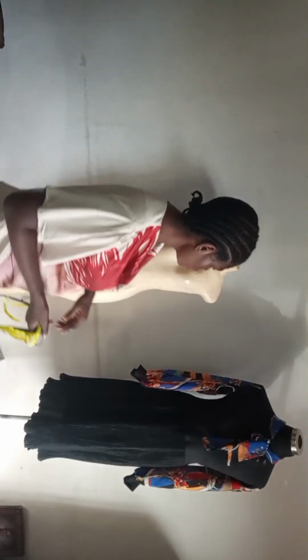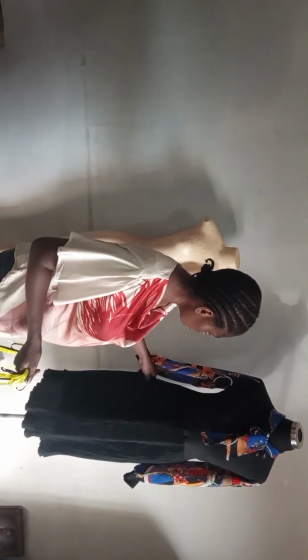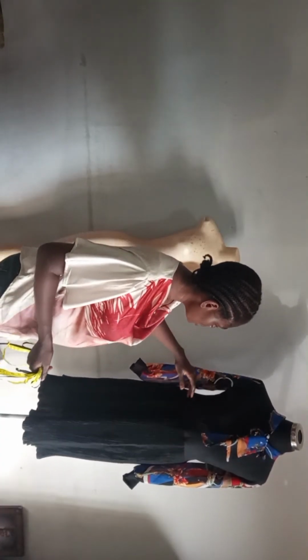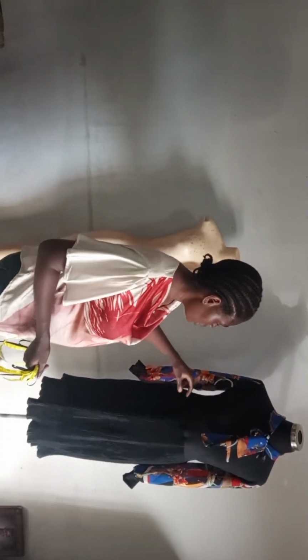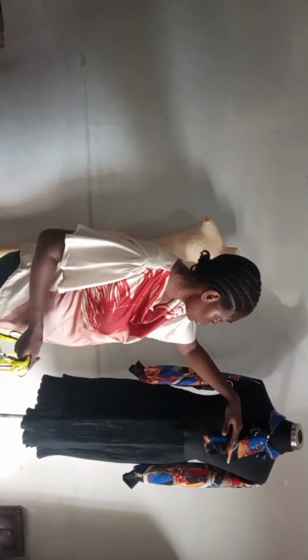Once you have answered those questions, the next thing is, does it have joining? If you look at this gown, you see that it has joining here, center joining. So where does it have joining? Some might have joining here, some might be lower or on the hip. Those are the basic questions you ask yourself.